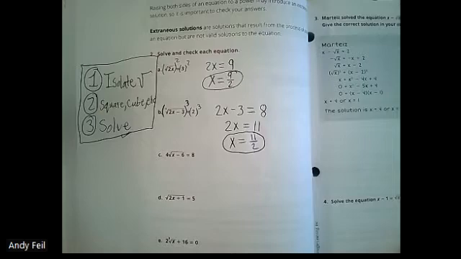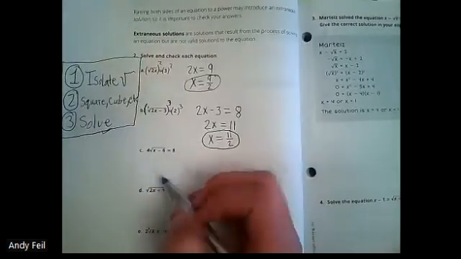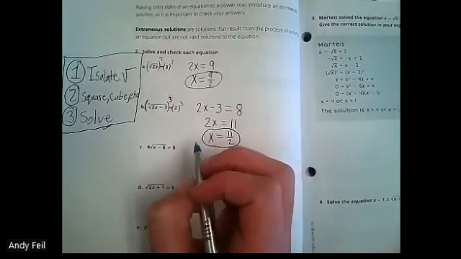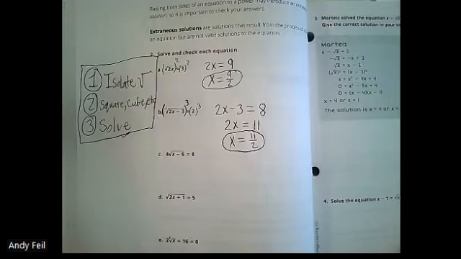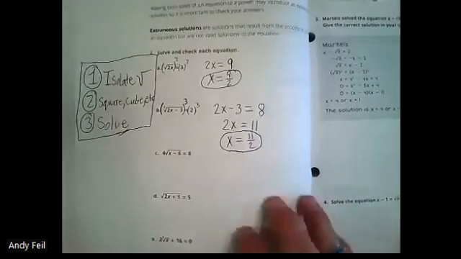Okay. So now let's look at C. Got 4 times the square root of x minus 6 equals 8. Is the radical isolated? So what do we have to do to isolate it?